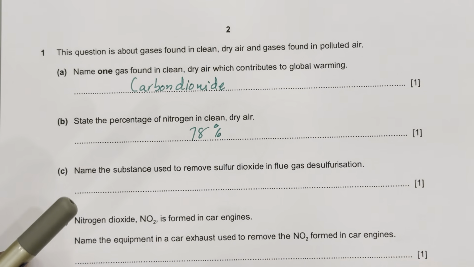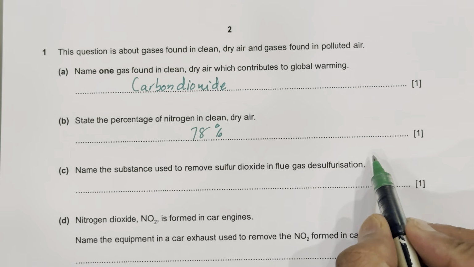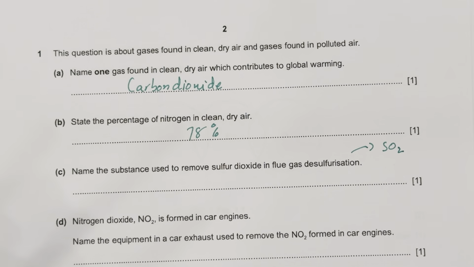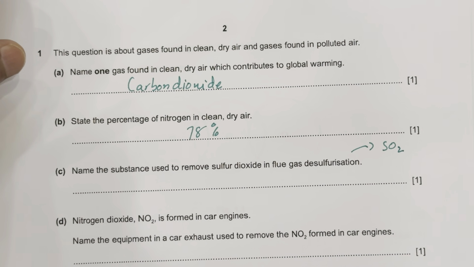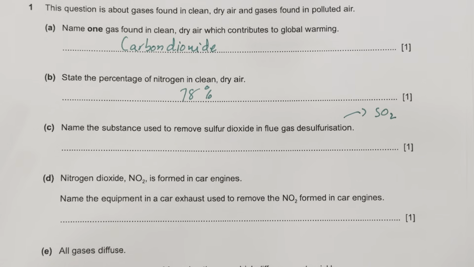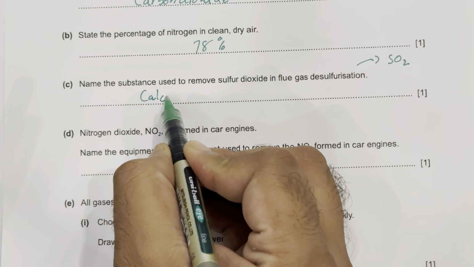We know that. Name the substance that is used to remove the sulfur dioxide in the flue gas desulfurization. We know that sulfur dioxide is an acidic oxide, so for its removal we should use a basic oxide, and the basic oxide we are going to use in this case is calcium oxide. So we're going to write our answer here, calcium oxide.